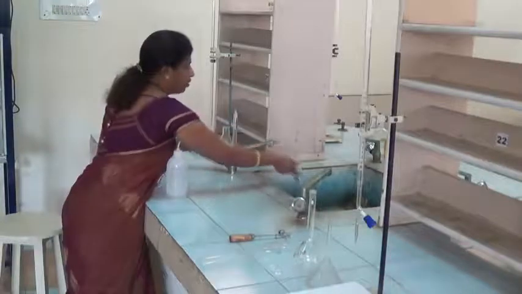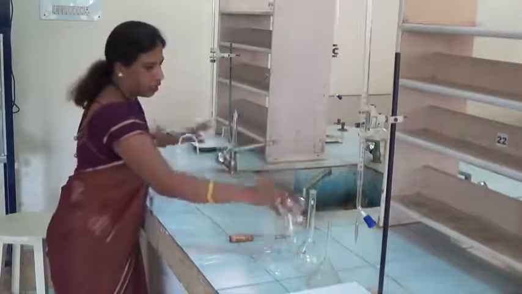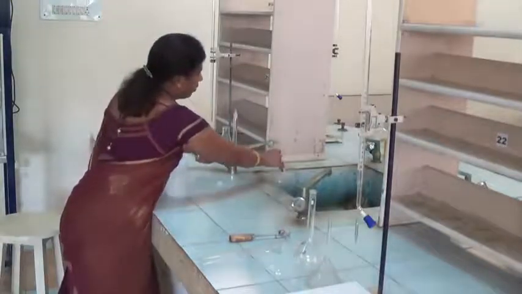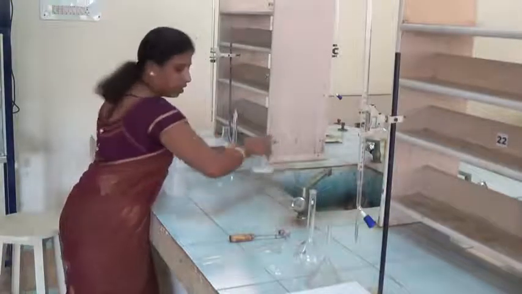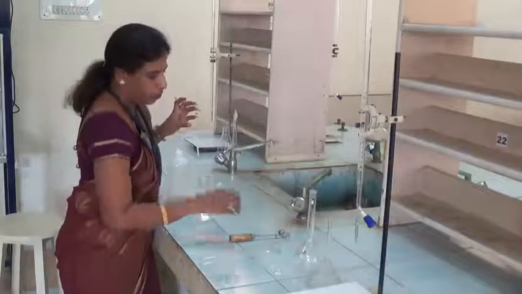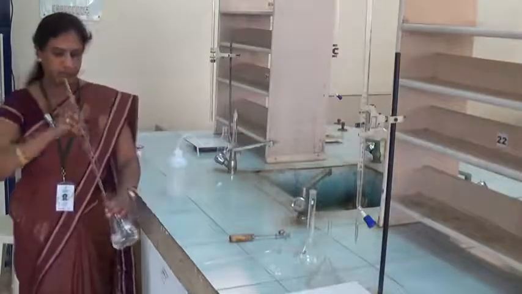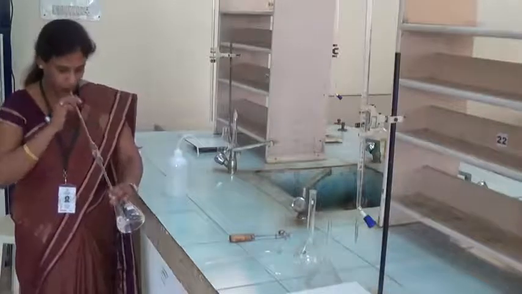Wash the conical flask well with water and wash the pipette. To wash the pipette, we have to collect the water in the conical flask and then pipette it out with the help of the pipette. This is a 25 ml pipette. Pipette out the water.